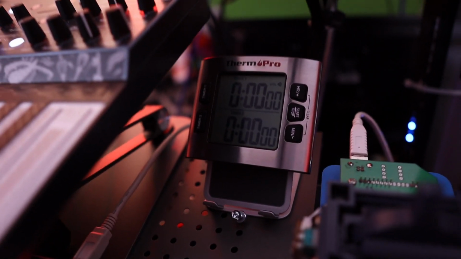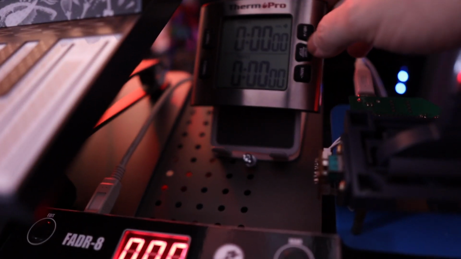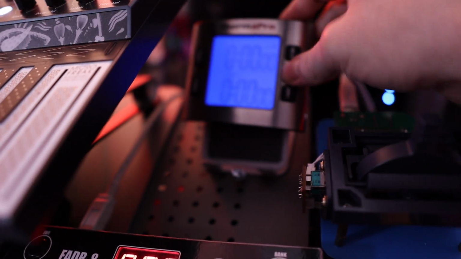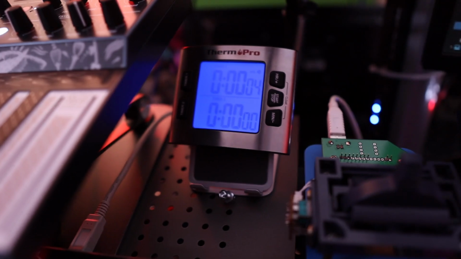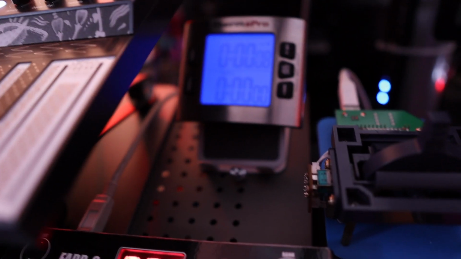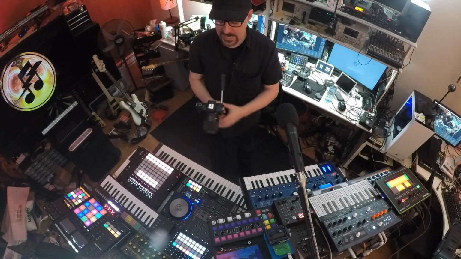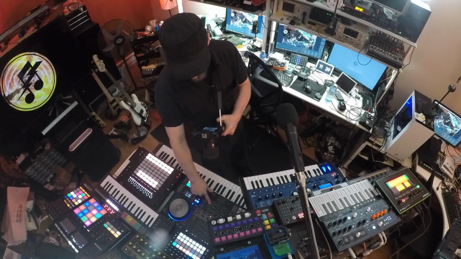In the corner here is a very useful piece of gear. This is actually a kitchen timer, and I can time my shows. So if I'm doing like 2 hours, I can make sure that I don't go over. So that chain of stuff is my Endless live looping channel.